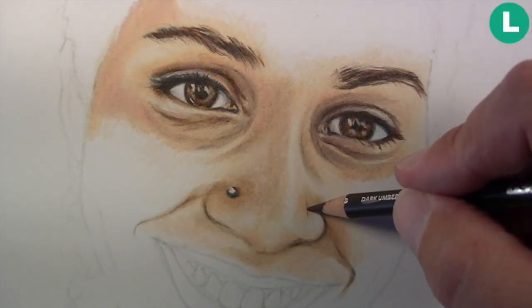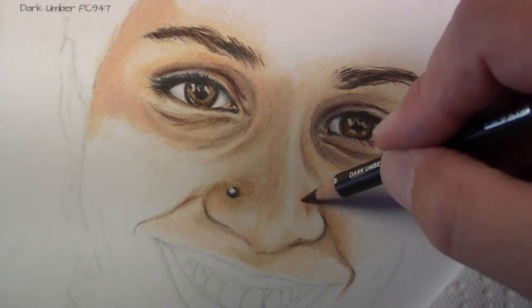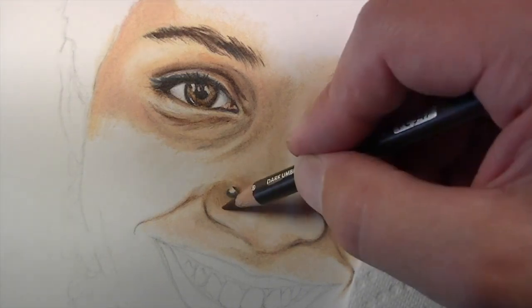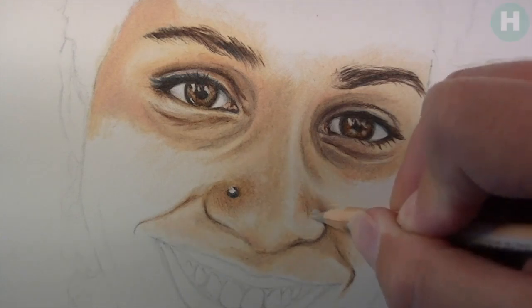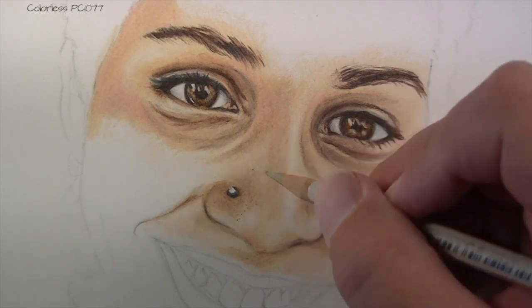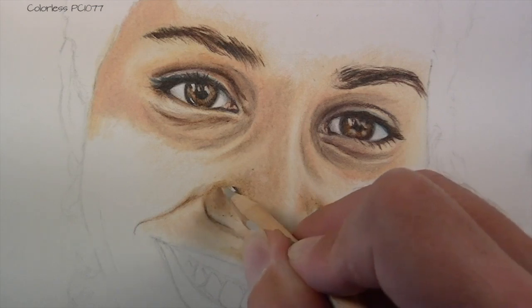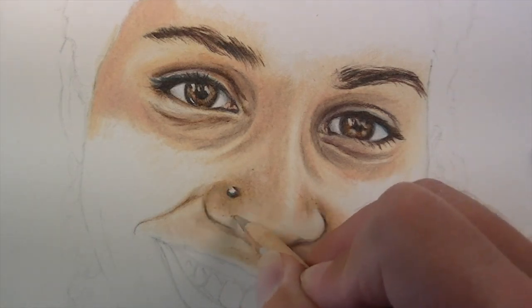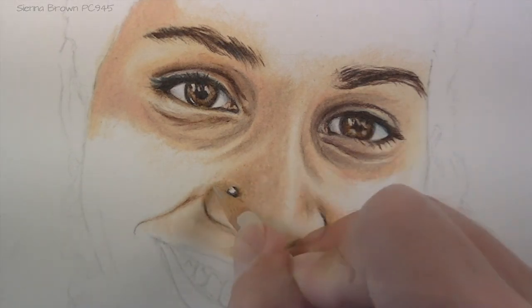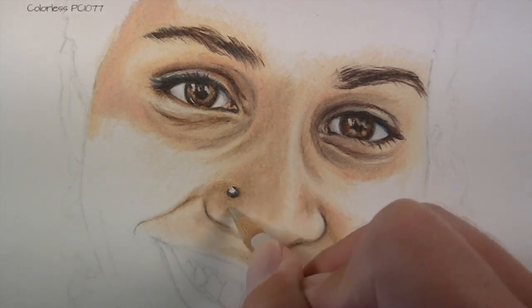As values and hues on the face become more solidified, it's easier to make comparisons between them. In this case, I noticed that the sides of the nose need to be darkened a bit. This is accomplished using dark umber, but this time these areas are burnished using a colorless blender so that the values are not affected. A bit more warmth is added using sienna brown, and then subsequently burnished using a colorless blender.